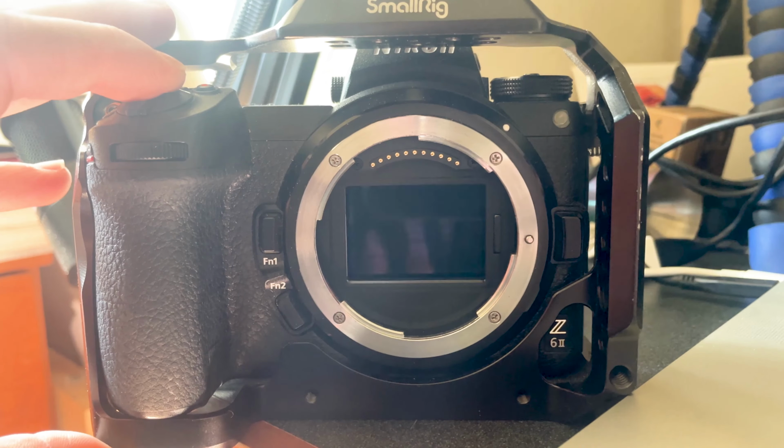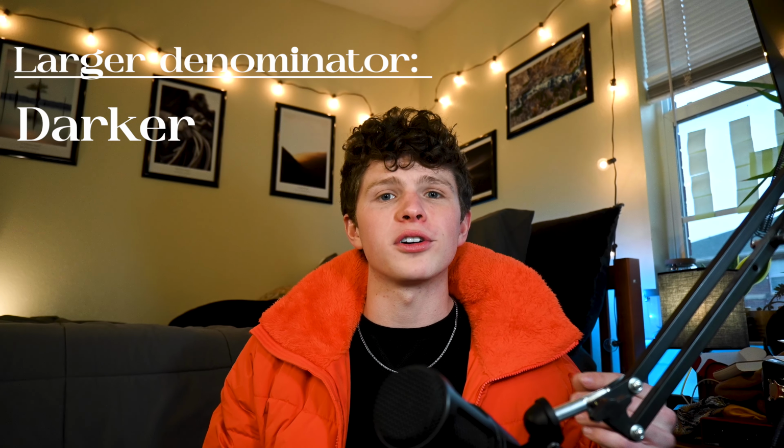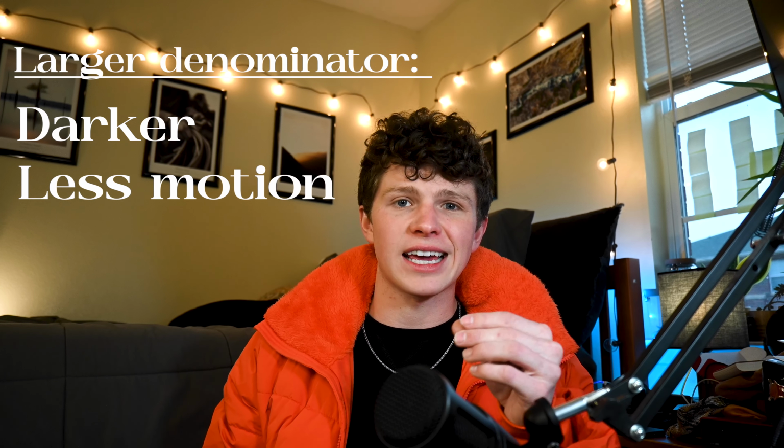So your shutter speed is exactly what it sounds like. It's the speed of your shutter, how fast it opens and closes, and how long your sensor is exposed to light. However long your sensor is exposed to light, it's going to determine how bright or dark your photo is going to be, but it's also going to determine the amount of motion that is captured in that photo. This number is usually displayed as a fraction and represents the fraction of the second that shutter is going to be open for. So the larger the denominator is, the darker the photo is going to be, and the less motion that's captured in that.